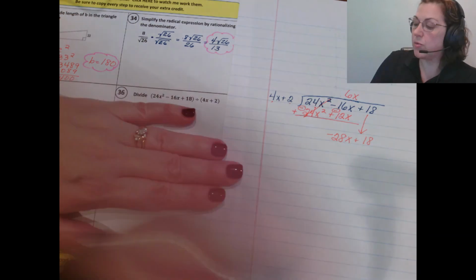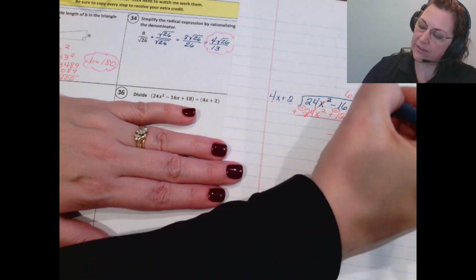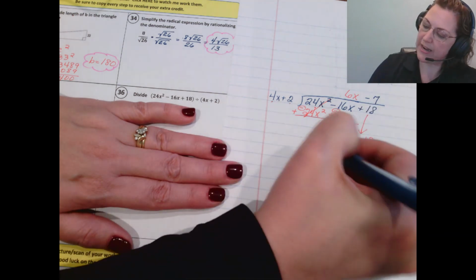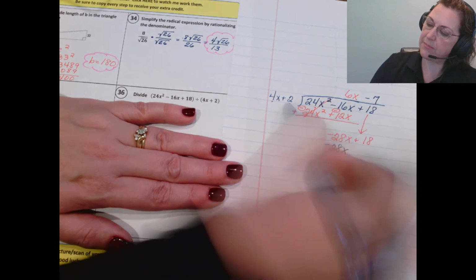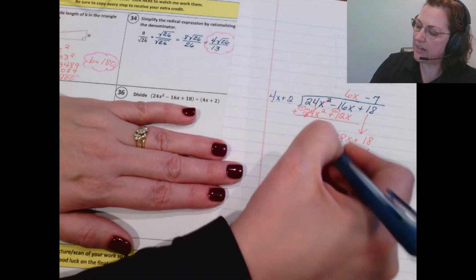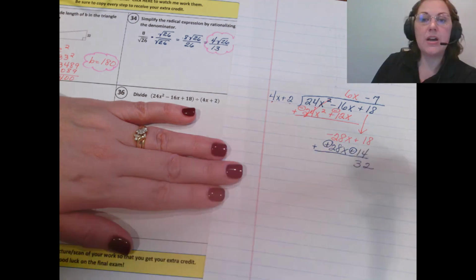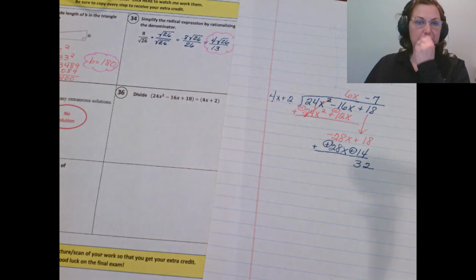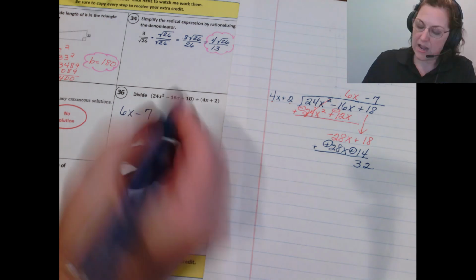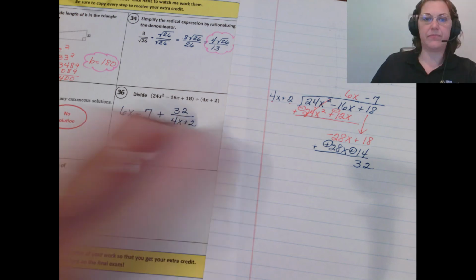Now we ask ourselves, what times 4x would give me negative 28x, and that would be negative 7. Now multiply. Negative 7 times 4x is negative 28x. Negative 7 times 2 is negative 14. And remember, in algebra, it's easier to add and change the signs. So that leaves me with 32. Now 32 is called my remainder, but I want to show you how I actually write that. So I've got my answer, call that the quotient. And then I've got my remainder on the top of a fraction, the 4x plus 2 on the bottom.